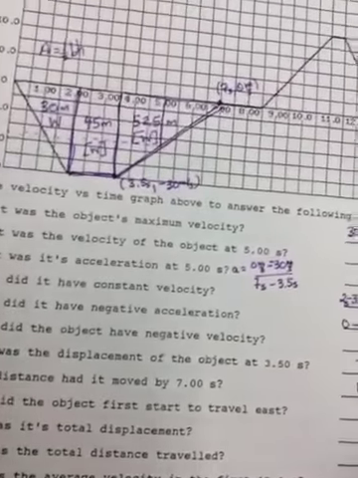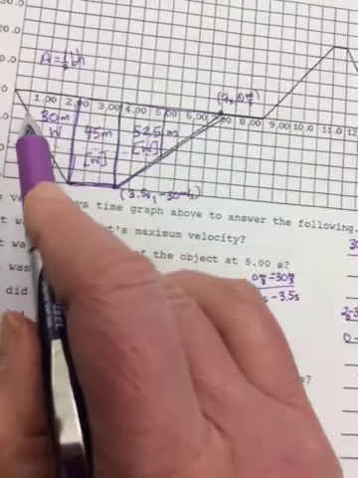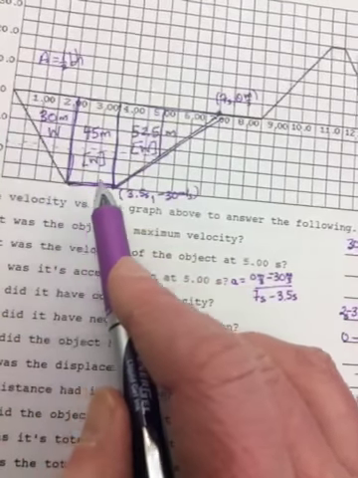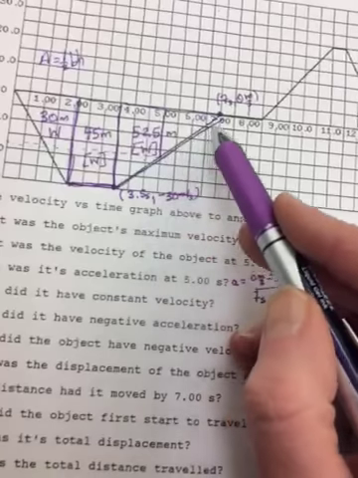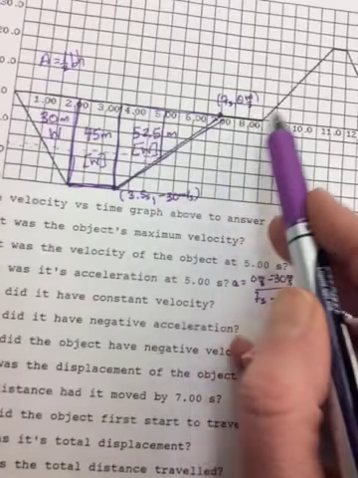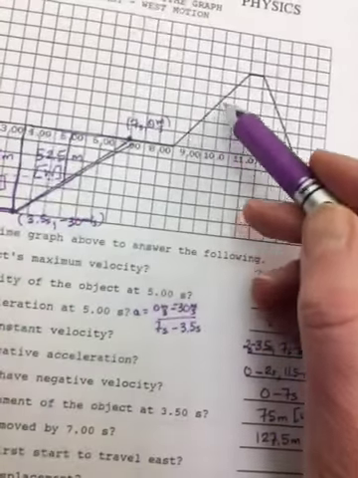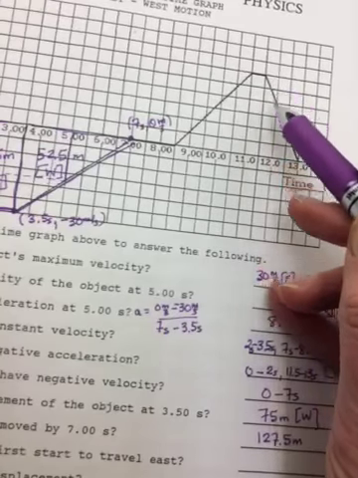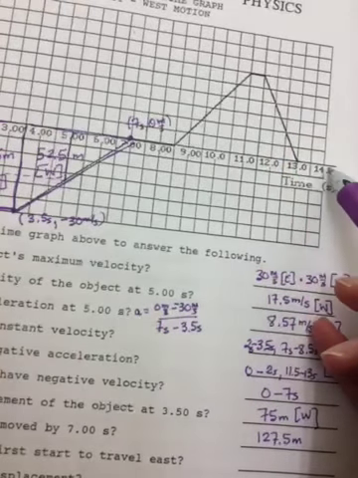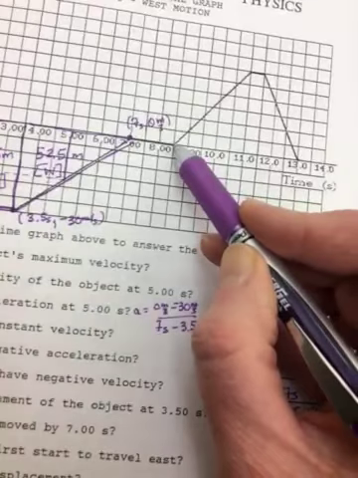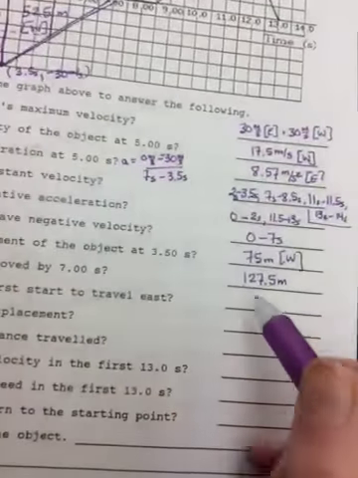When did the object first start to travel east? Well, I said a few minutes ago, it's speeding up going west, constant speed going west, slowing down going west, stopped. Now it starts to speed up going east, constant speed east, slowing down going east, and stopped again. So when did it first start to travel east? At 8.5 seconds.